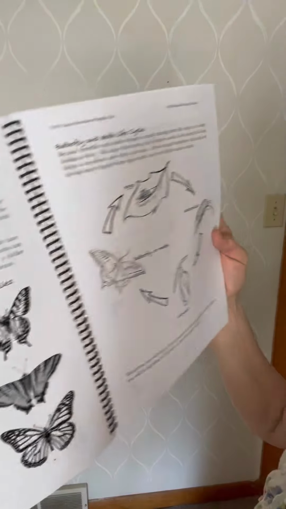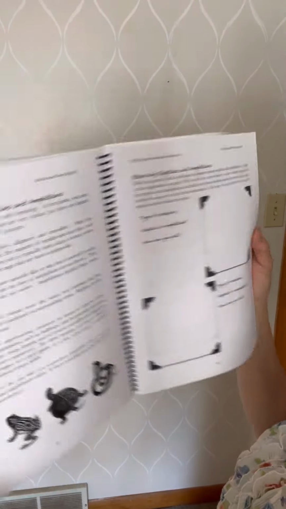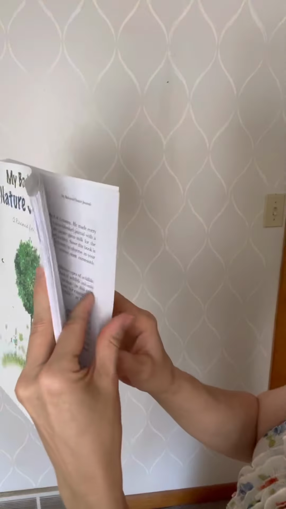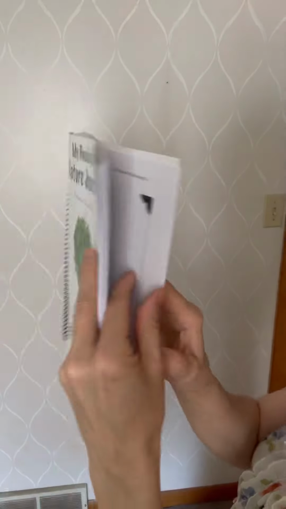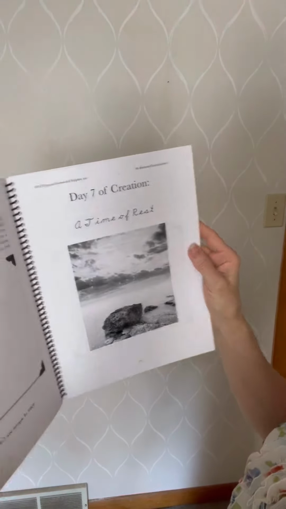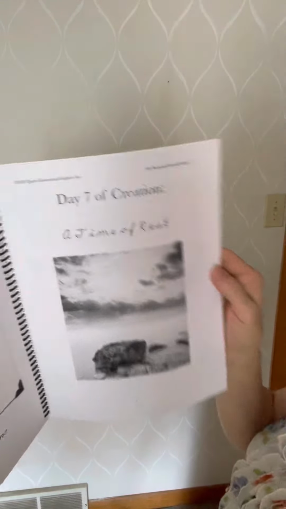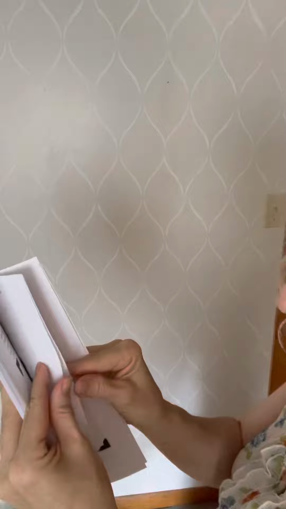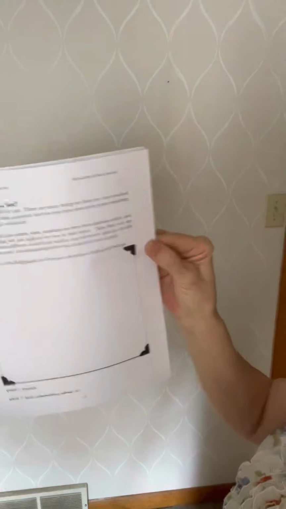Butterflies and moths, and what's the difference, the life cycle, as well as places for them to draw ones that they have seen. So again, you can see that we always like to include information as well as a place for them to record what they see. So this is more than just a blank notebook with prompts to look for different types of things. It's going to give you a lot of information as well. And then day 7, a day of rest. And we talk about how rest benefits the body for everyone, animal, human, plants. Okay, places for them to draw.